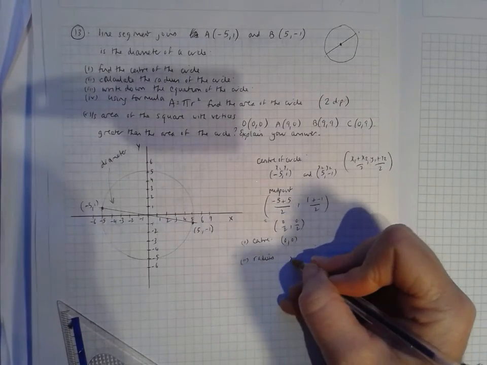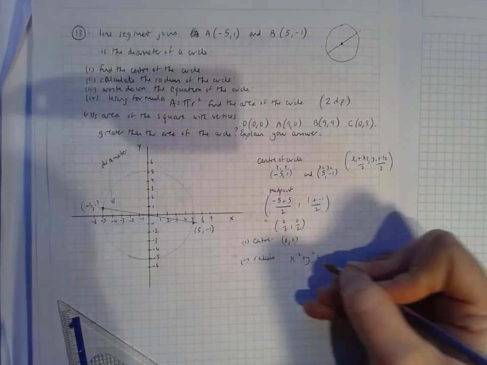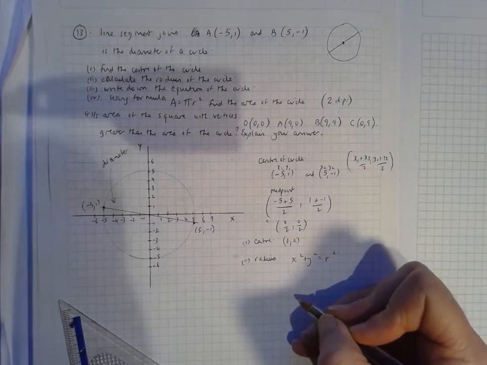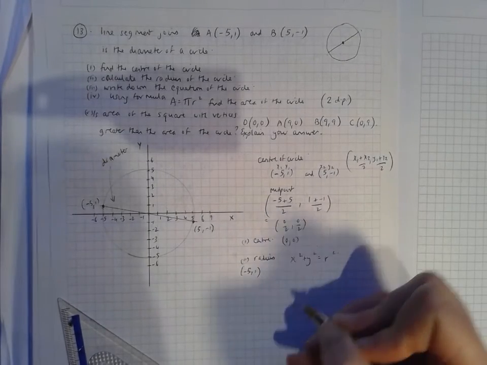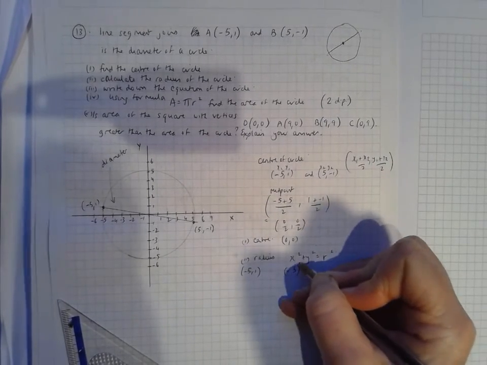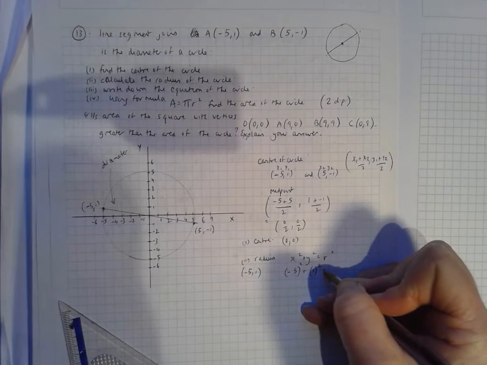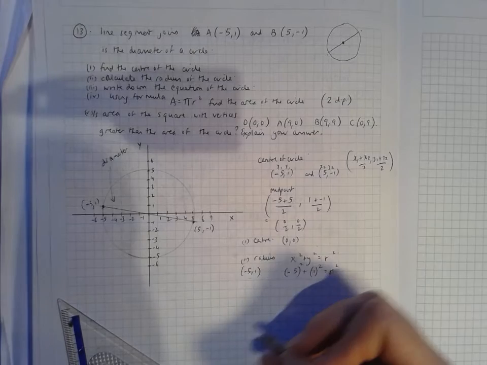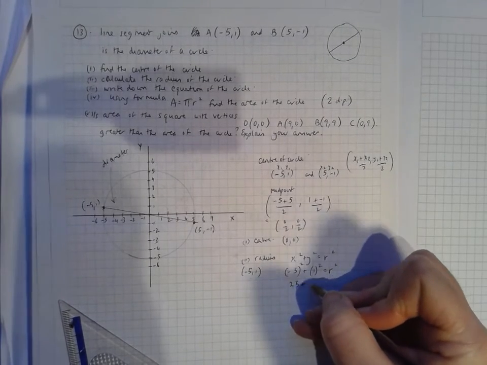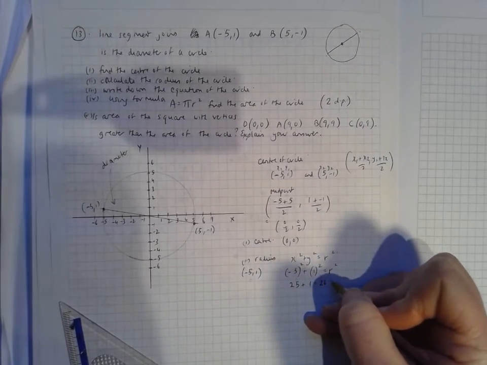Now, what we do know is that the equation of the circle is x squared plus y squared is equal to r squared. Now, if I know that one of my points, (-5, 1), is on that circle, then if I was to sub it into my equation, I should get r squared, shouldn't I? If that point is on the circle, and we know that it is. So I've done that. 25 plus 1 is equal to 26, and that equals r squared.